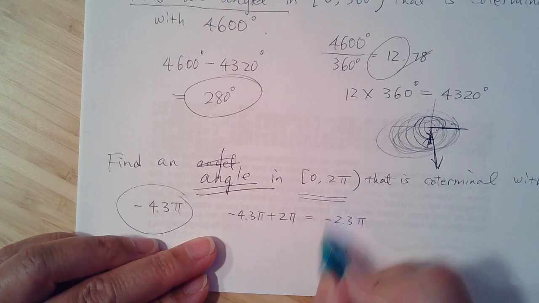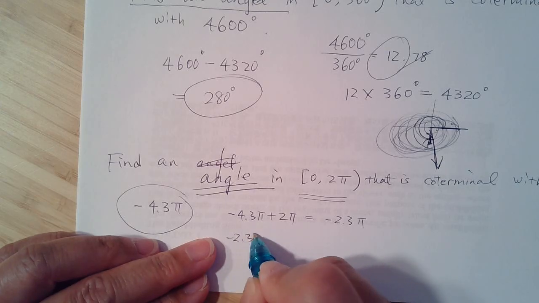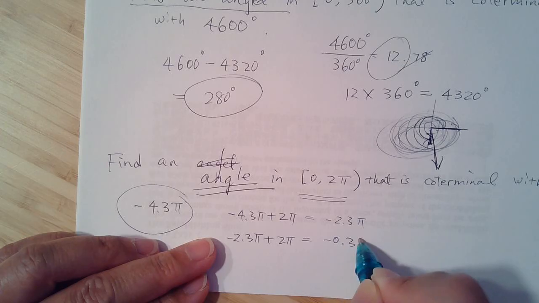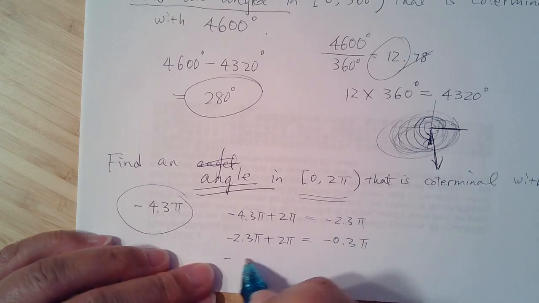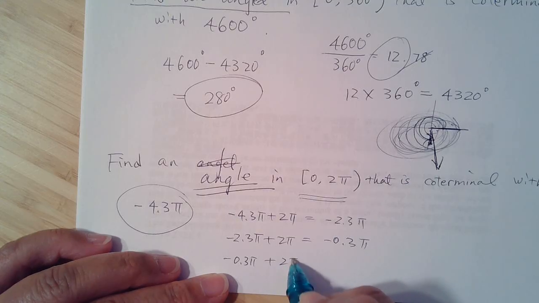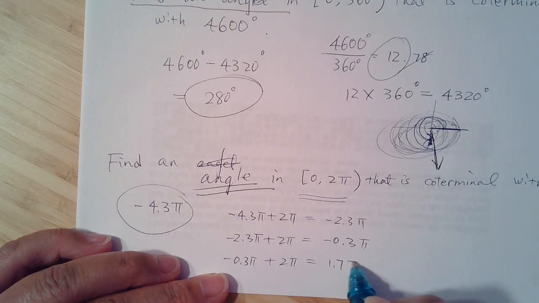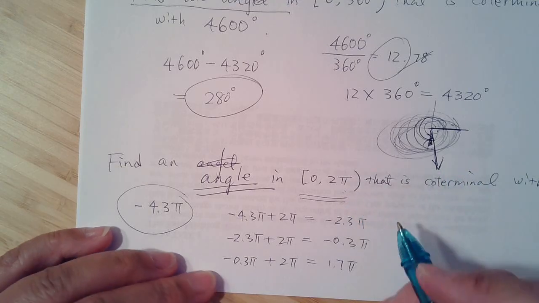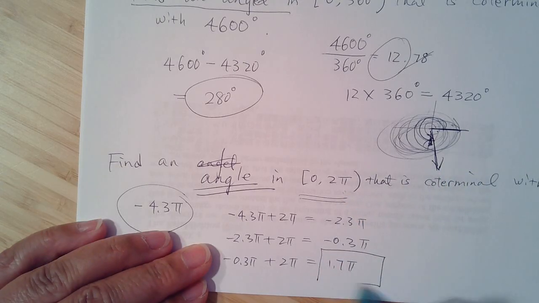Well, still not in that interval. So negative 2.3 pi plus 2 pi is negative 0.3 pi, still not there. So I have to do one more time. Negative 0.3 pi plus 2 pi is 1.7 pi. Whew, that's good. This 1.7 pi is right here. So therefore, your answer is 1.7 pi.